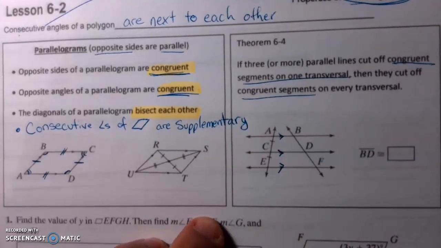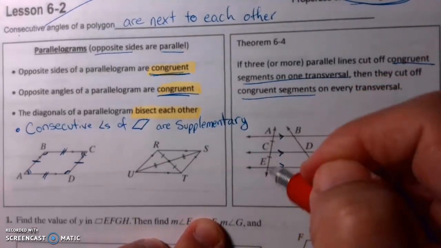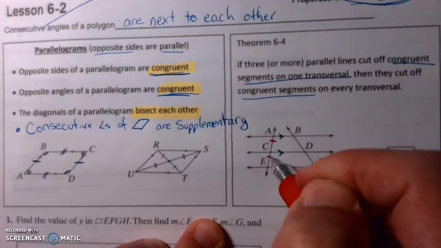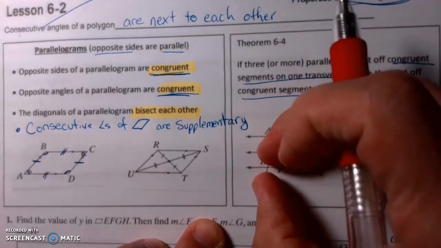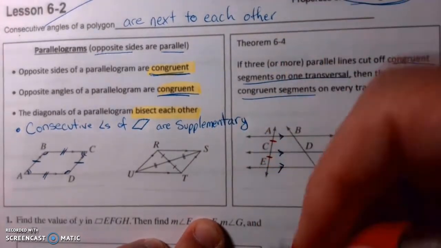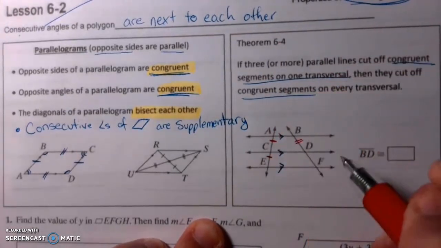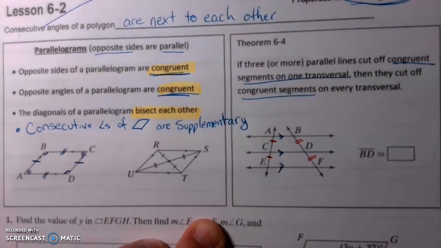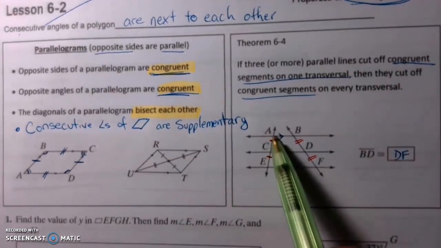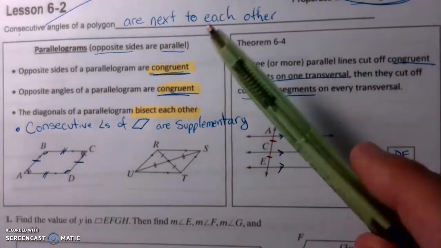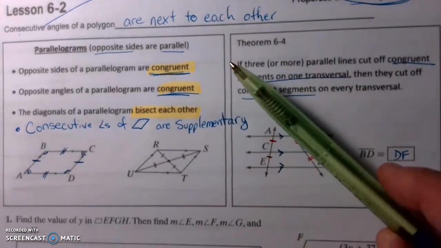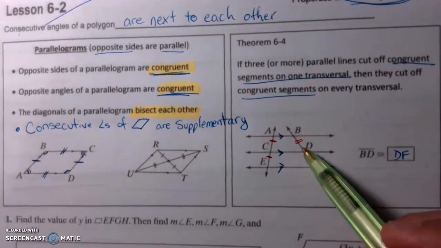So what they're saying here is they start you off with, here's this one transversal. If this happens to be equal to this, so maybe it's 3 inches here, 3 inches here, well then any other transversal line that cuts through these 3 parallel lines would be congruent. So this BD would be the same as DF. Okay, we're not saying that A to C is the same as B to D. I mean, this line could come at a steeper slope, but we are saying BD is equal to DF.